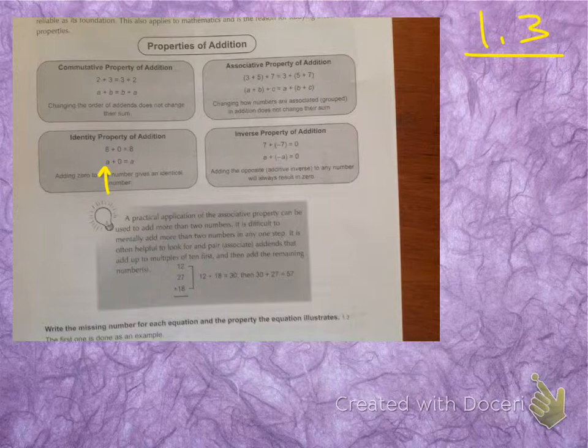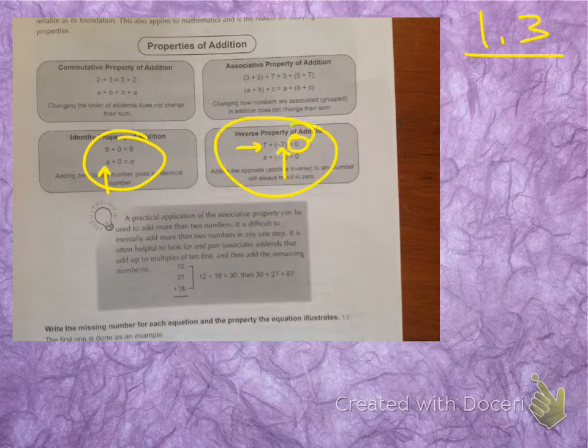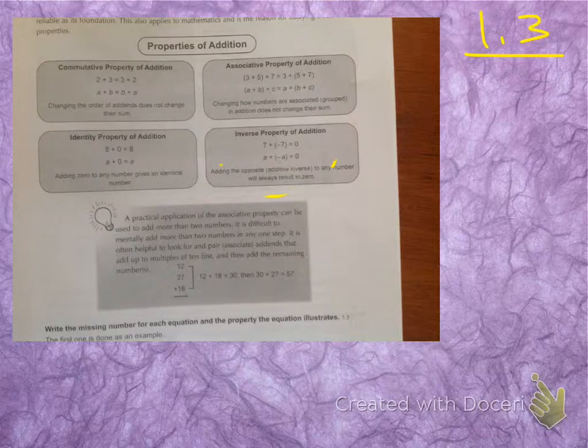Let's move to the inverse now. The word inverse means it's going to be like backwards or opposite. So if I take a number and I add its inverse, it's going to turn into 0. Both of these had 0 in them. This one has 0 as the answer to an addition problem. This one has 0 that I'm adding to it. So when you have a 0 in some of your homework, you need to realize that when it's adding 0, it's identity. When you equal 0, it's the inverse.